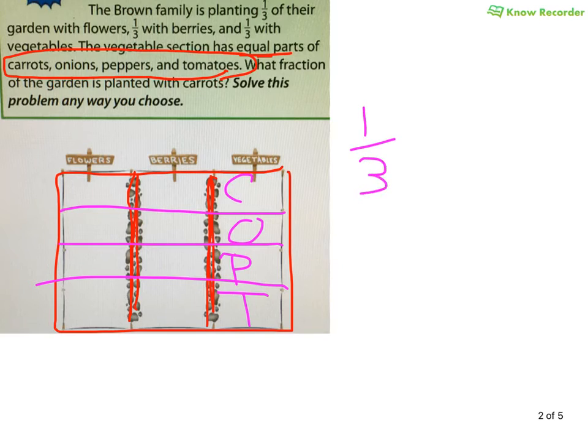So what do I have? I have a third, all right? I have a third of these vegetables. This is the third of the garden right here. And what am I doing to it? I'm sectioning it into 4 pieces. See, it's all about how you set it up.